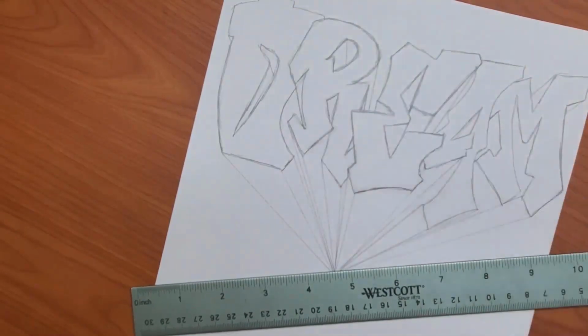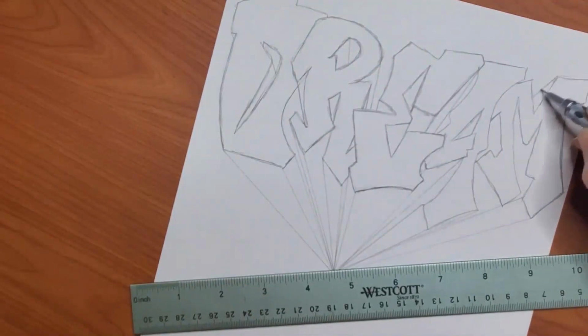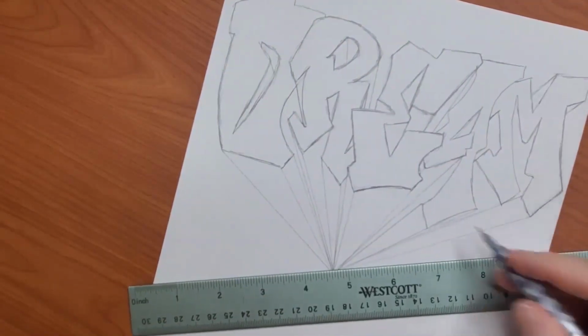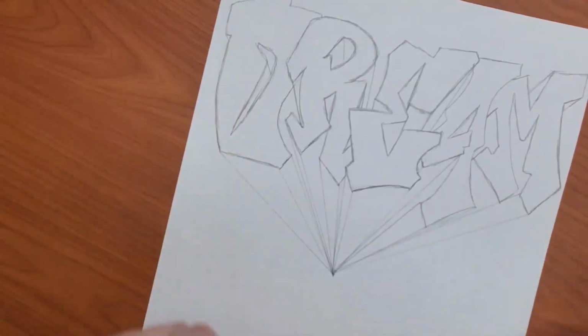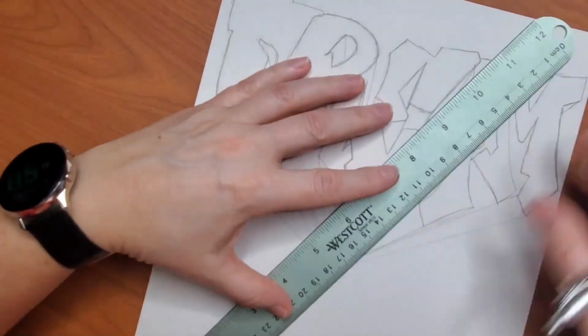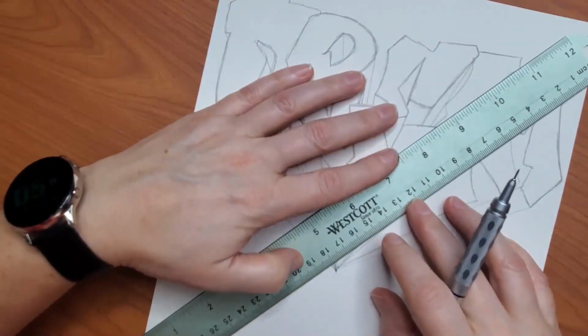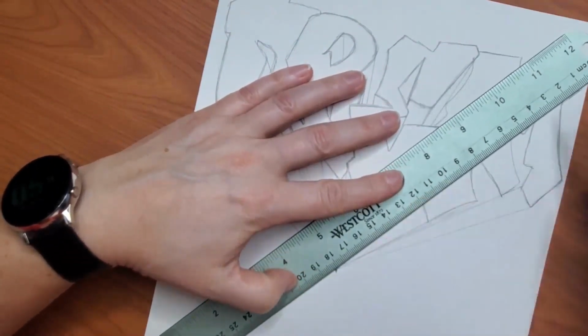A few from the top. If they're going to be visible, you want to include them. And then enough of them in the center of your letters so that the overall image has the 3D effect.